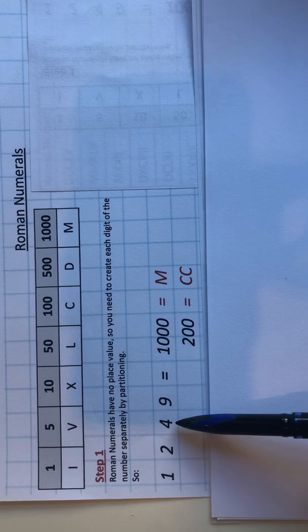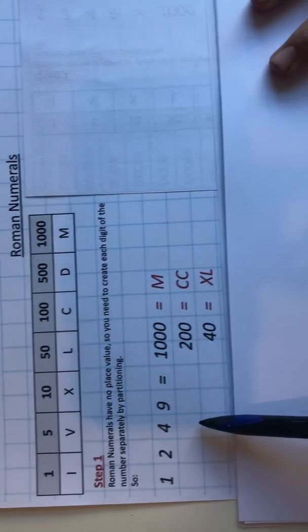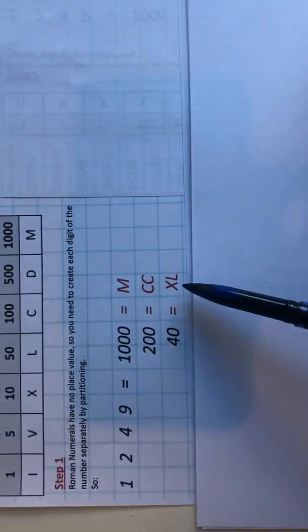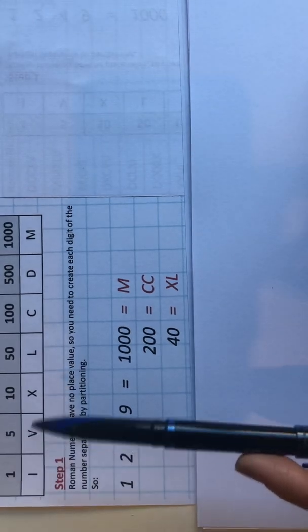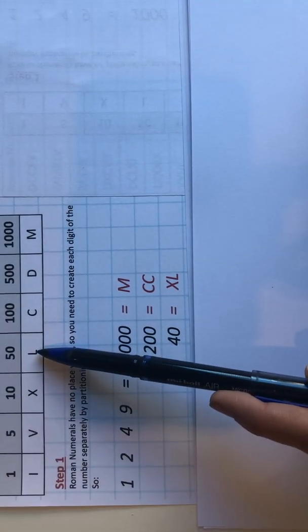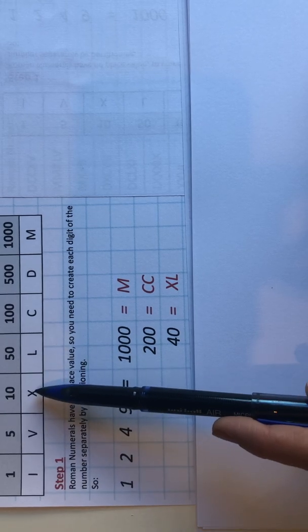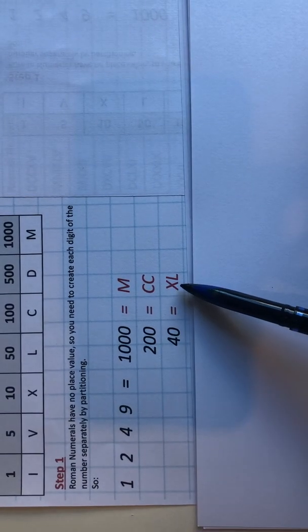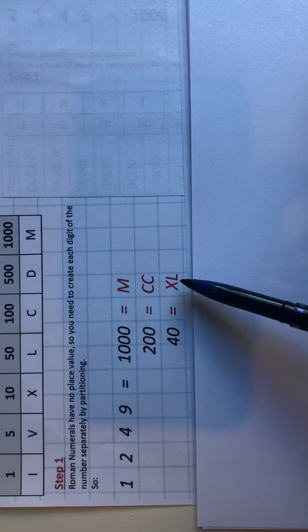To make the 40, we have to use XL. Why? Because 40 is a bit like 4, it's a bit tricky. It's L, 50, take away 10, and the takeaway number always goes first, so that's 40.